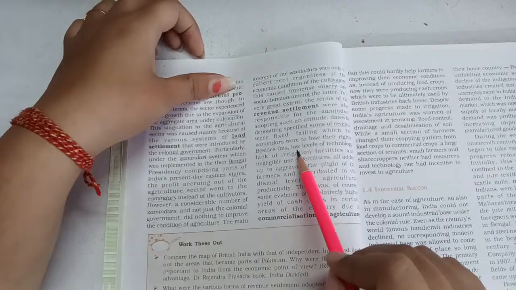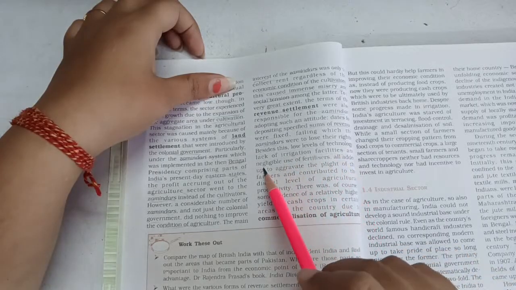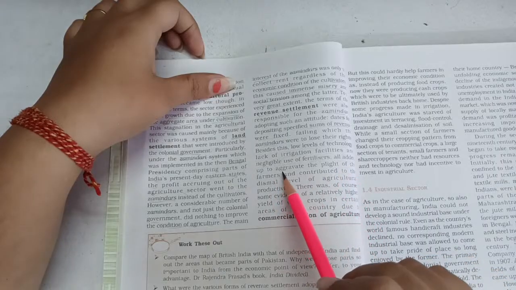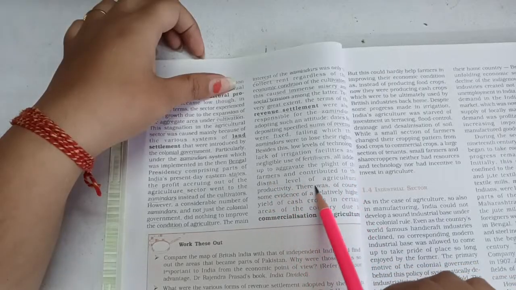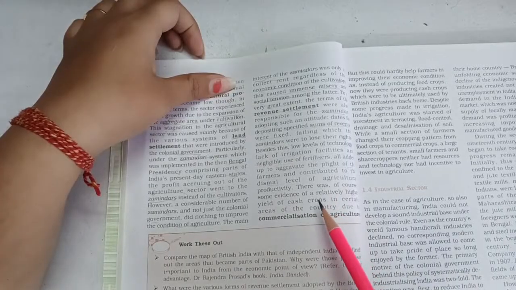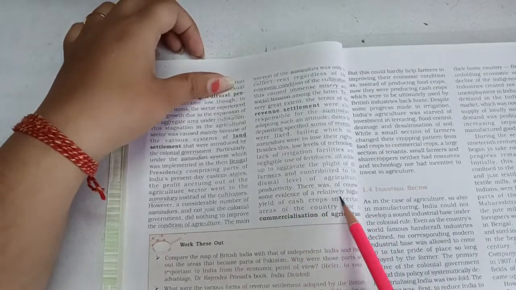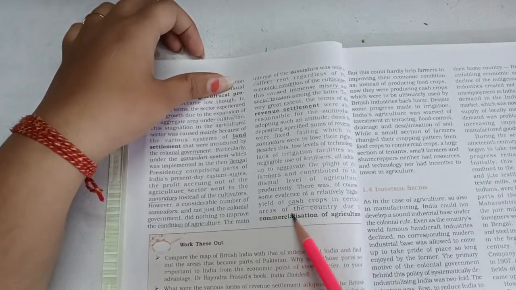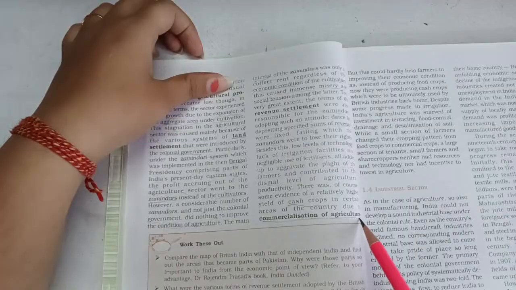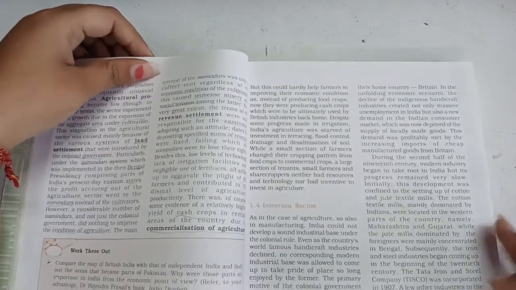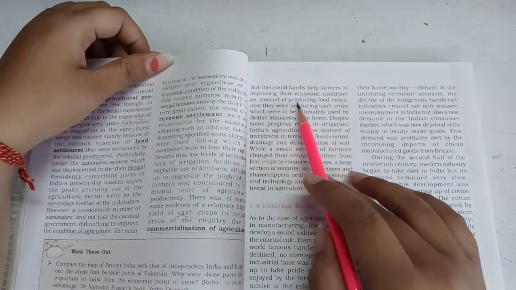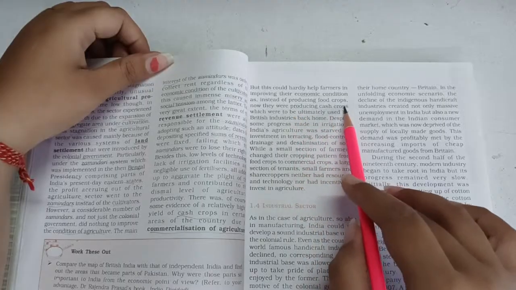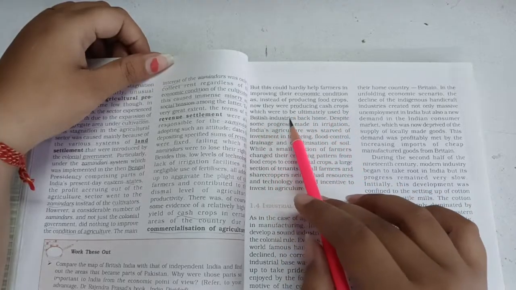Besides this, low levels of technology, lack of irrigation facilities, and negligible use of fertilizers all added up to aggravate the plight of the farmers and contribute to the dismal level of agricultural productivity. There was, of course, some evidence of a relatively higher yield of cash crops in certain areas of the country due to commercialization of agriculture. But this could hardly help farmers in improving their economic condition, as instead of producing food crops, now they were producing cash crops, which were to be ultimately used by British industries back home.